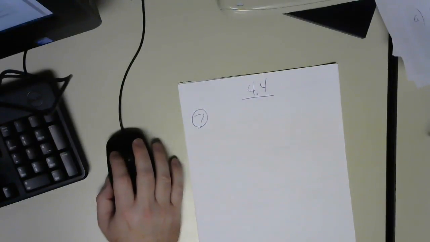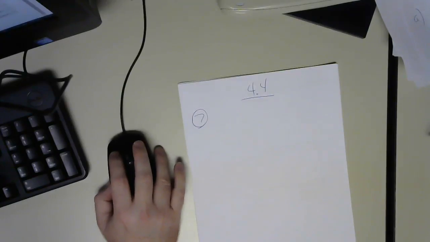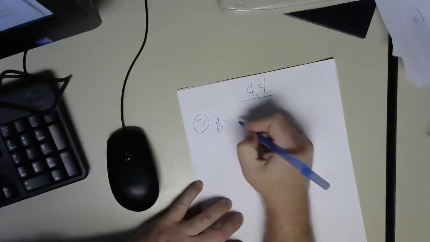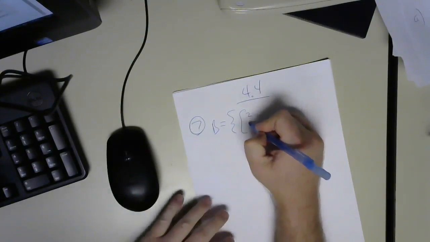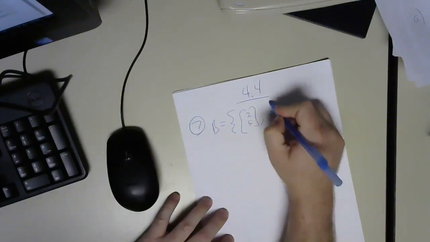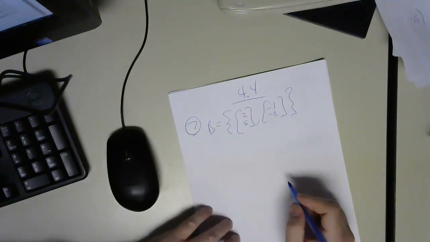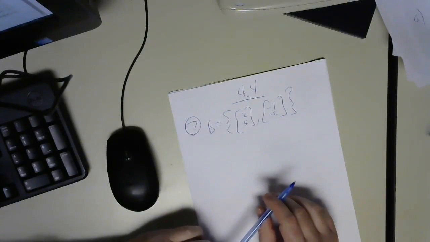All right, this is problem 4 number 7. Let's take a look. So we're given a basis. It looks like an R2. Suppose the coordinate mapping determined by B is a linear transformation from R2 into R2. This mapping must be implemented by some 2 by 2 matrix A.